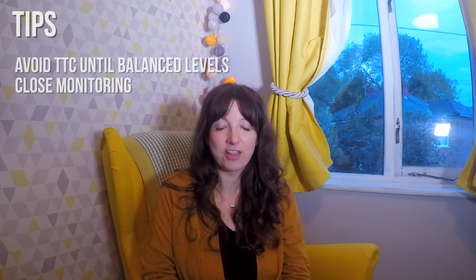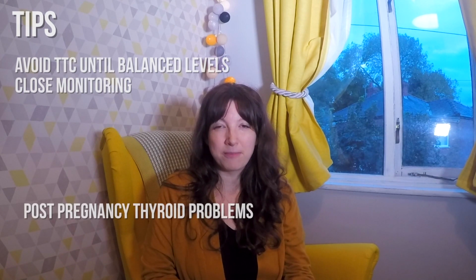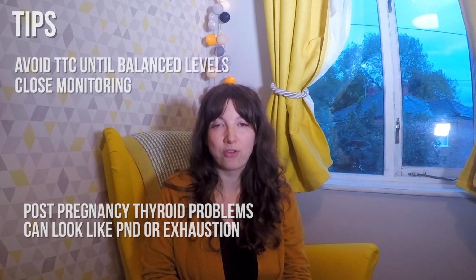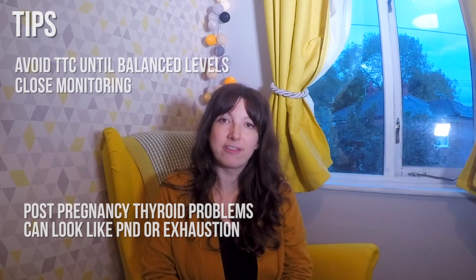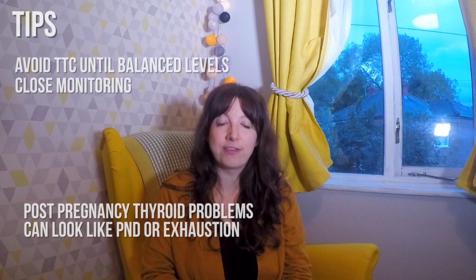Close monitoring is essential, and you should be monitored throughout your pregnancy and beyond. Postpartum, there is a risk of a flare-up, particularly for people with hypothyroidism, and a lot of the symptoms can be the symptoms that would go along with postnatal depression or just exhaustion from parenting a newborn. So once you are on thyroid medication, you should be monitored closely if you're trying to get pregnant, if you are pregnant, or if you've just had a baby.